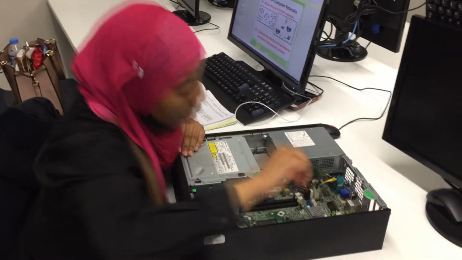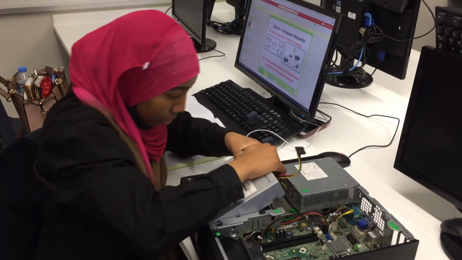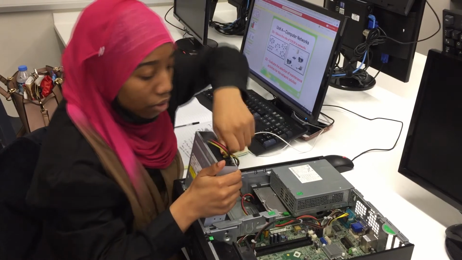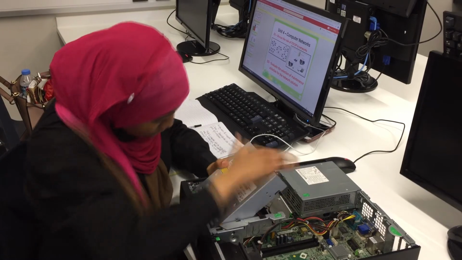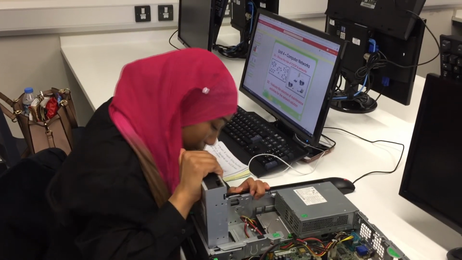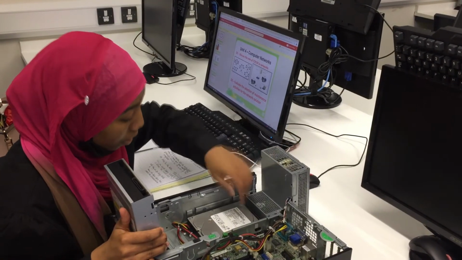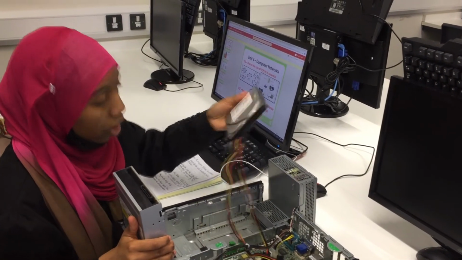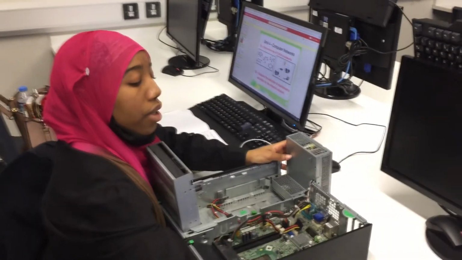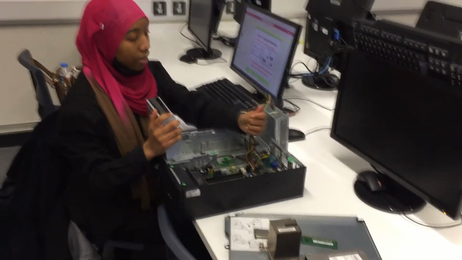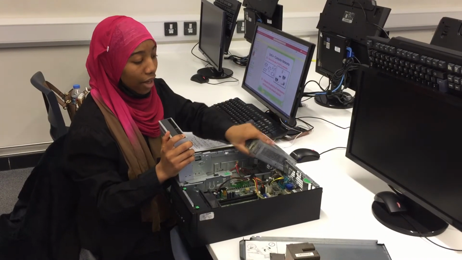And this is RAM, random access memory. You have the DVD where you can install your music. And this is the power supply. And inside it we have the hard disk, and they all make up a computer, and these are data cables that connect the motherboard, and they'll fit nicely inside.